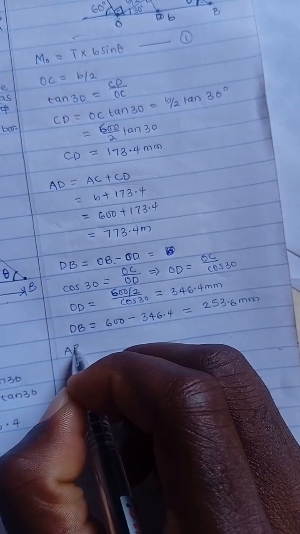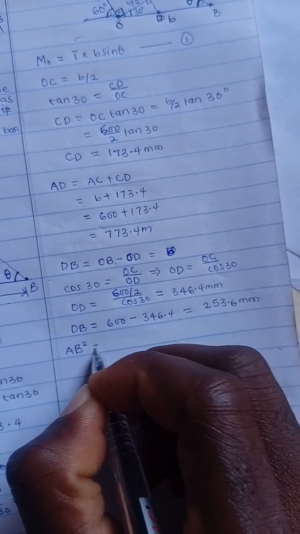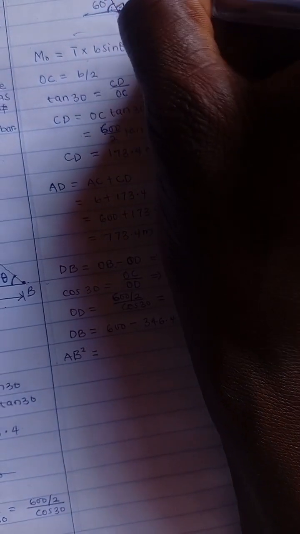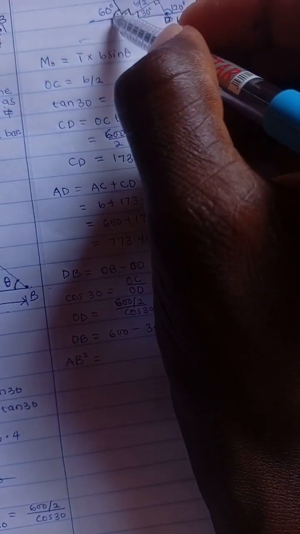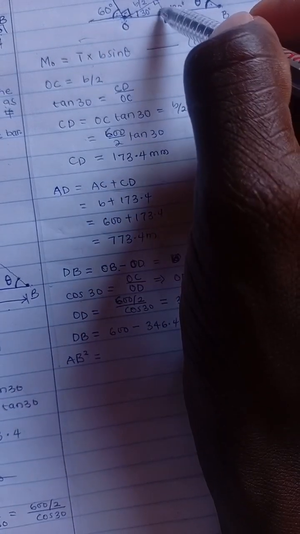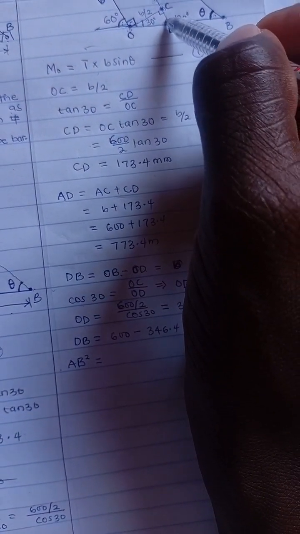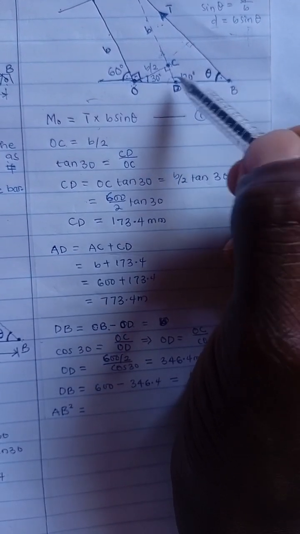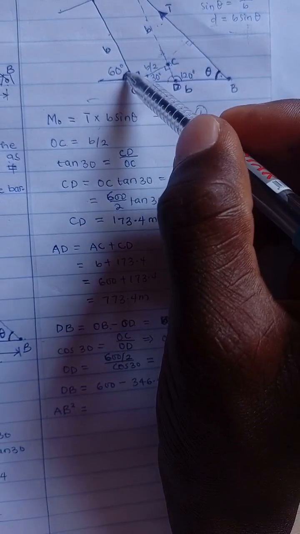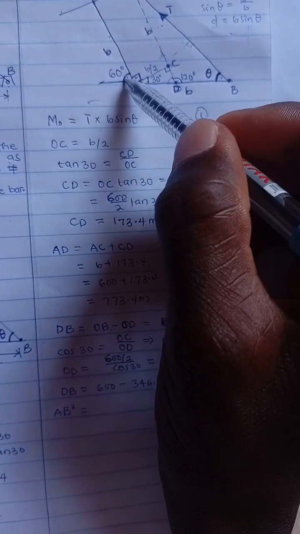AB squared is equal to, remember this angle should give you 120 degrees. You should all know why it's 120, because here is 60. This line is parallel to this line, so here is going to be 60. If you subtract 60 from 180, you get 120 degrees. So that's why here is 120. This is going to be 60. This is 60. So they are corresponding angles.